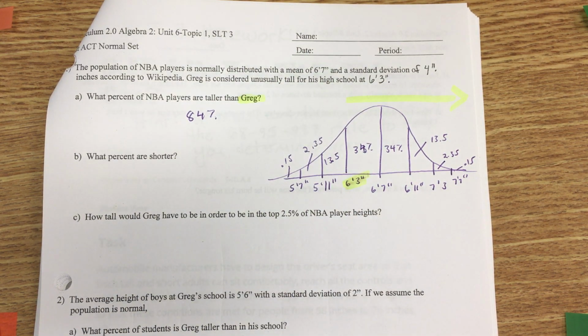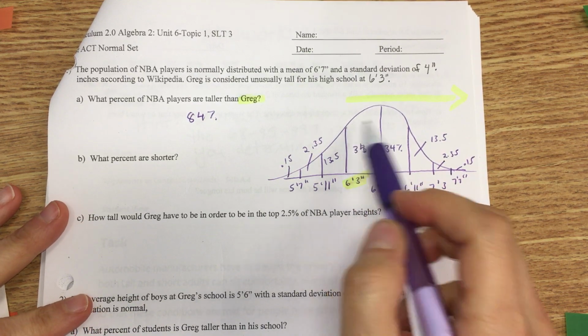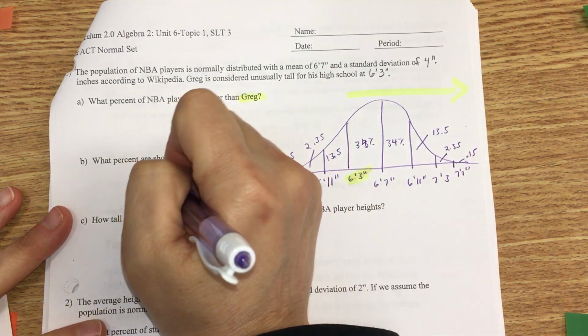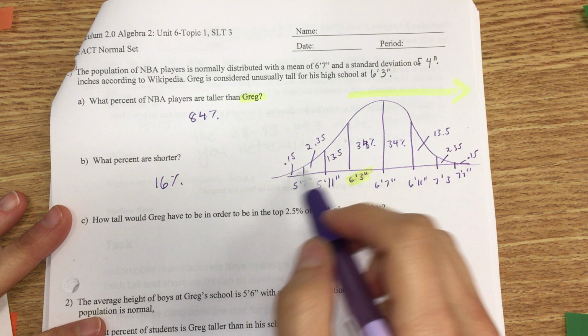What percent are shorter than Greg? So go the other direction. Either you can think about it like, okay, this is 84%, the whole picture is 100, 100 minus 84 is 16%, or you could add up all these guys over here who are shorter than Greg.